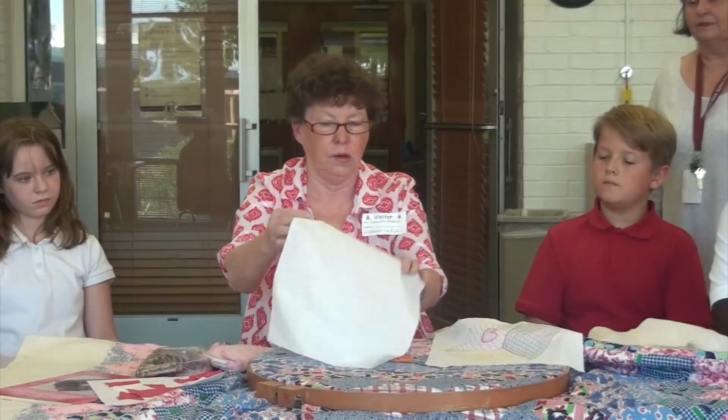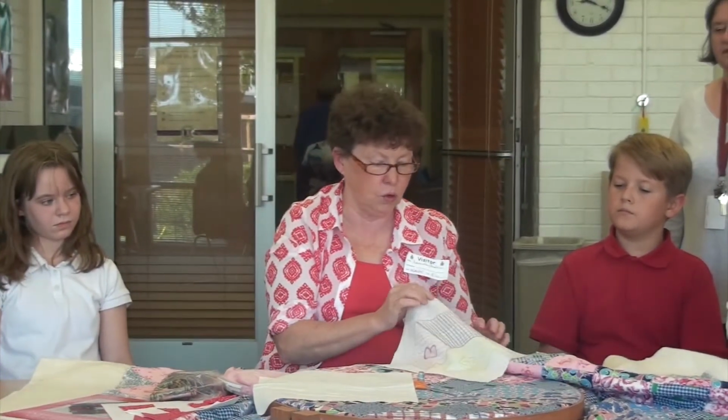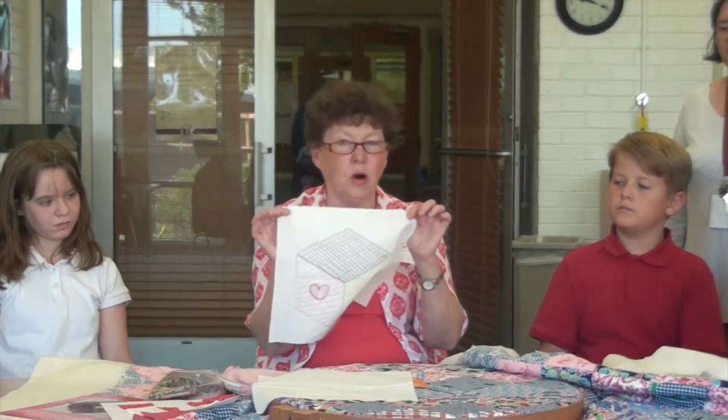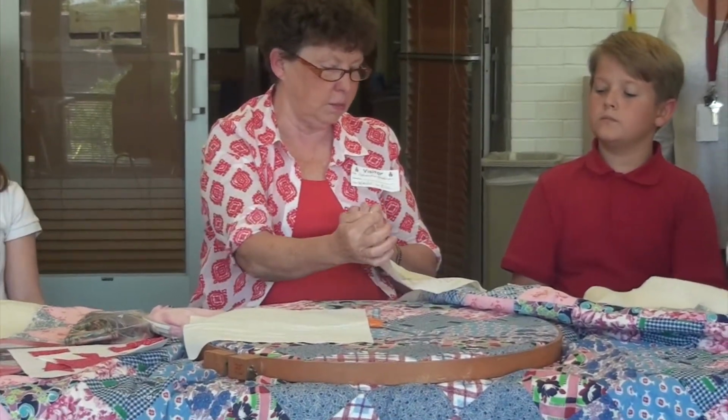They're going to each get a 12-inch block of fabric with their blank canvas, which they'll be allowed to do their own design. Now, I did this one quickly last night because I'm partial to this block. I really like the tumbling block for children.